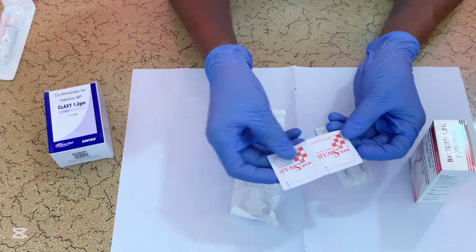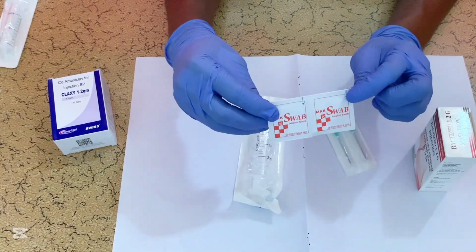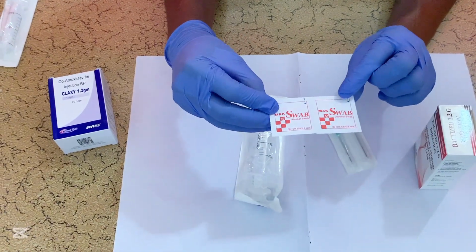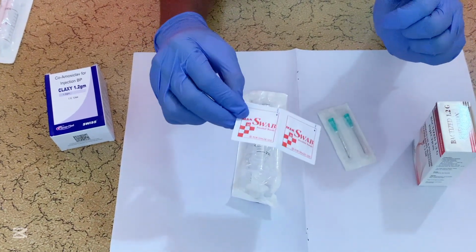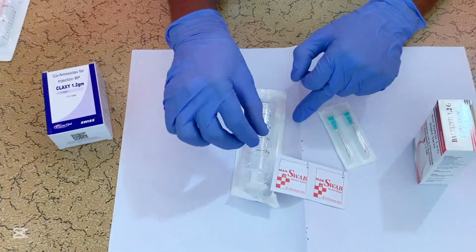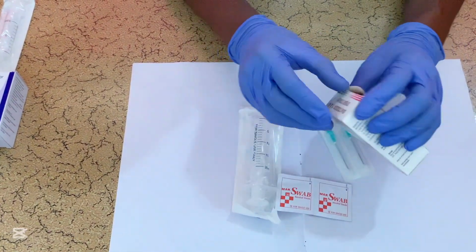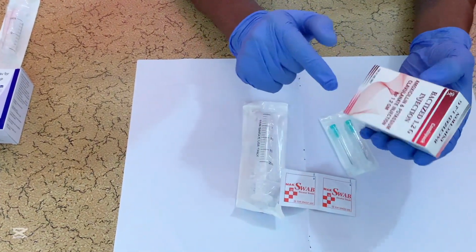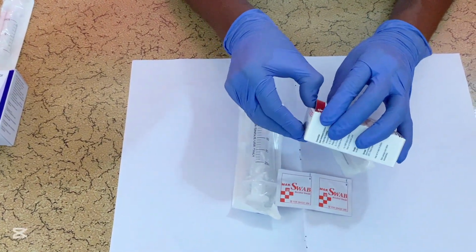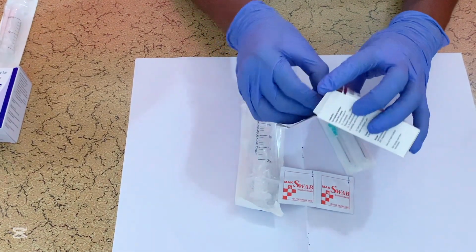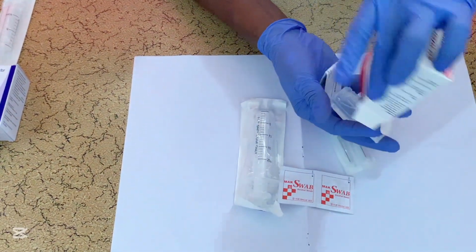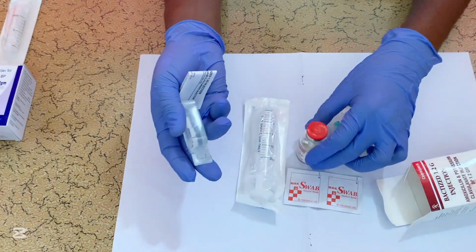You will also need alcohol swabs, with which you will clean the opening of the vial before you start diluting the drug. Okay, let us start. Now let us see a brief overview of the amoxiclav. Make sure you open the packaging of the drug. So this is amoxiclav.